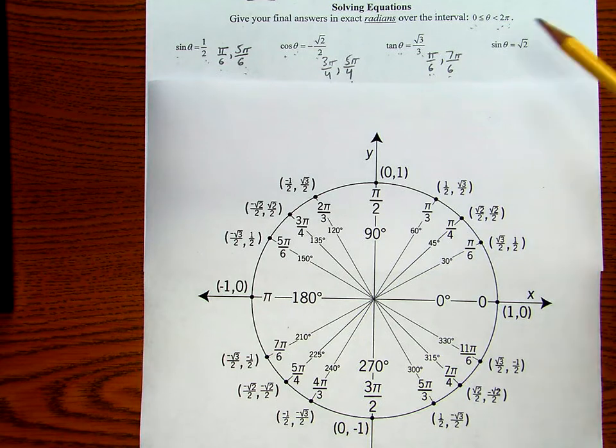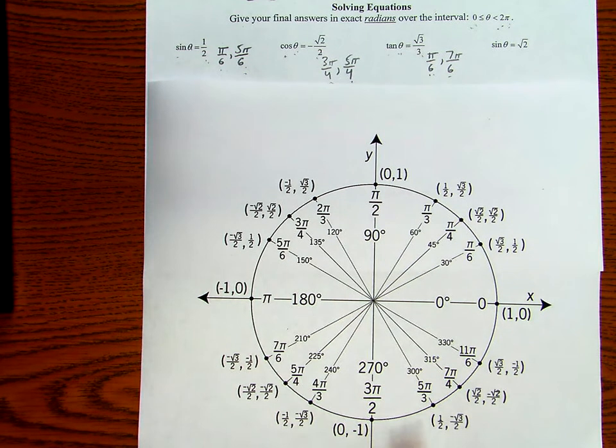The sine of what angle is root 2? So starting this process the same way we did the first 3 examples, we'd be looking for where on the unit circle is the y-coordinate of root 2. Well, if you look, nowhere. It doesn't appear.